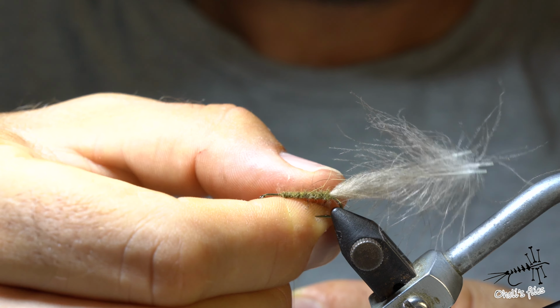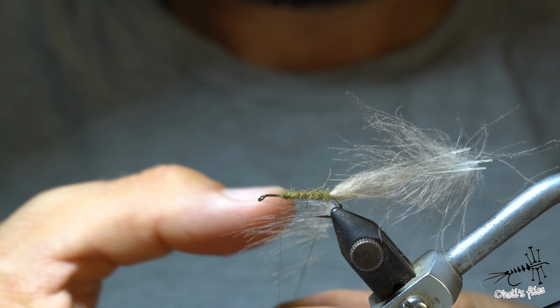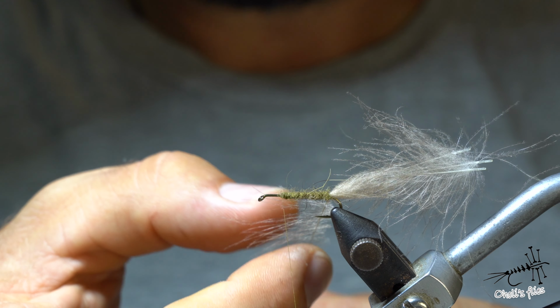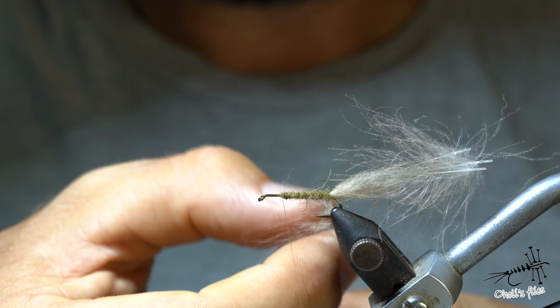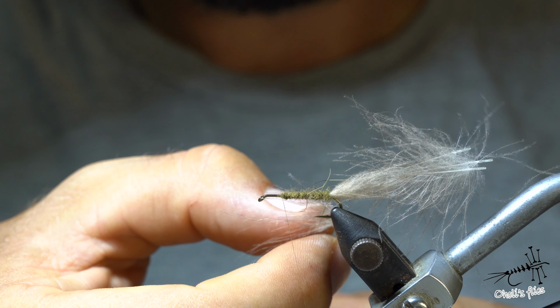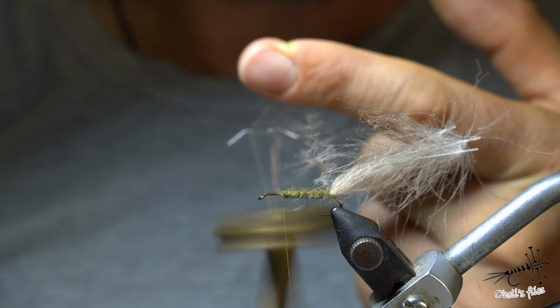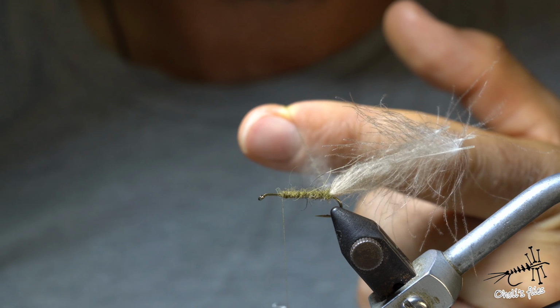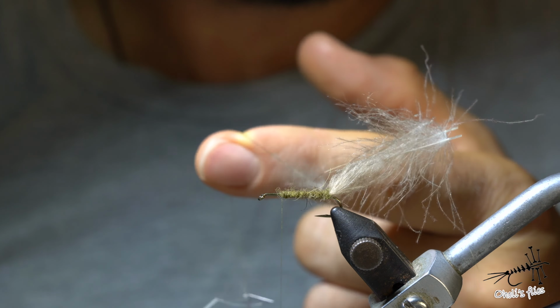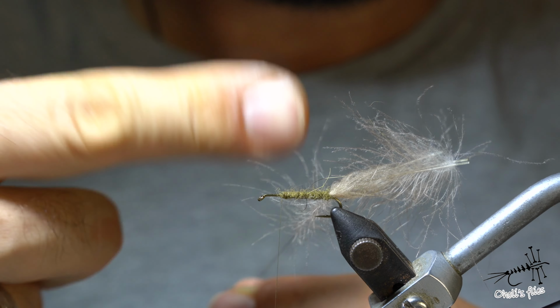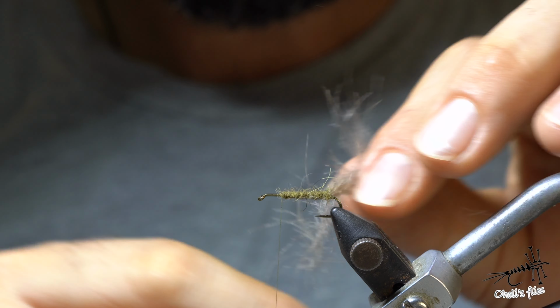Now you can play with those legs and let them go up and down the dubbing loop, maybe spread them out a little bit, depends how long a dubbing loop you want. I'll spin the dubbing twister and then go back and forth with my finger, allowing those legs to spin even more. Okay.